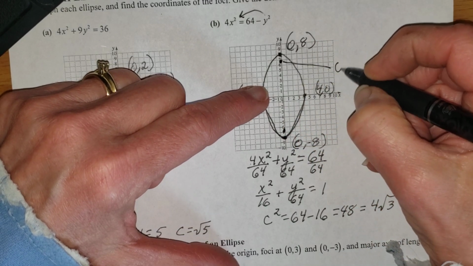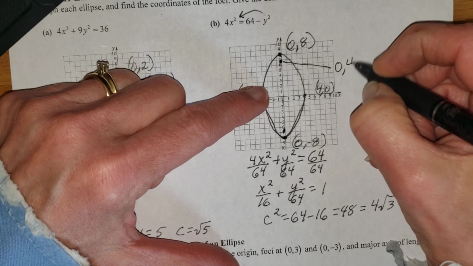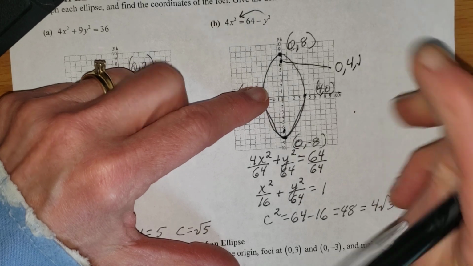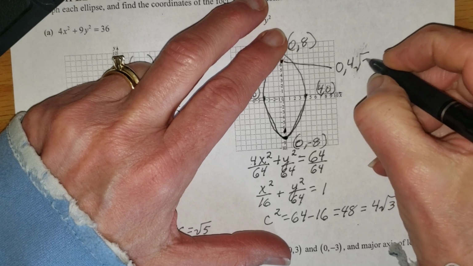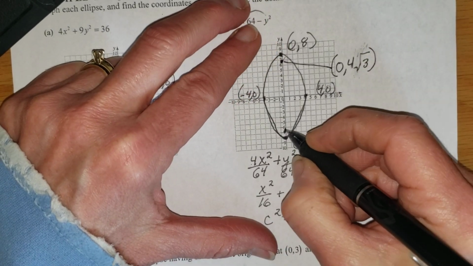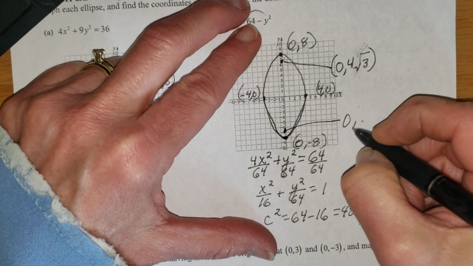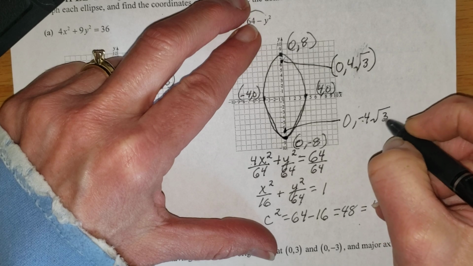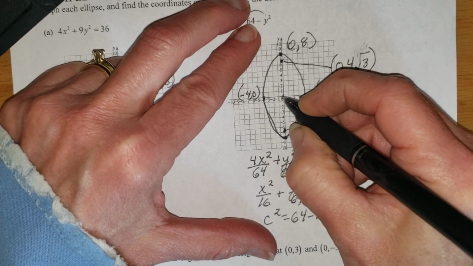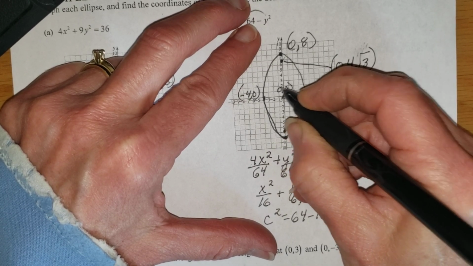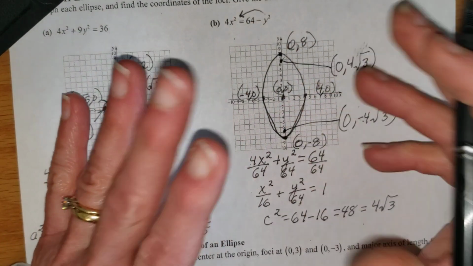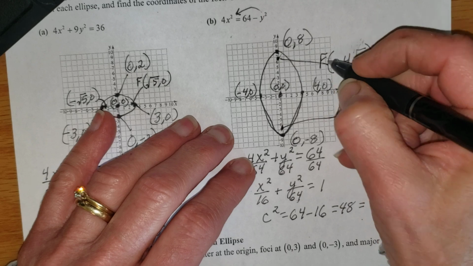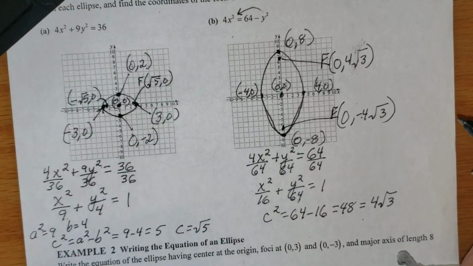And so this point is at 0, 4 square root of 3. Oops, I put a comma when I meant to do a square root. 4 square root of 3. And then this one over here is at 0, negative 4 square root of 3. And again, centered at 0, 0. So we have labeled 4 points on the ellipse, the two foci, so that we would know where they were, and the center as well.